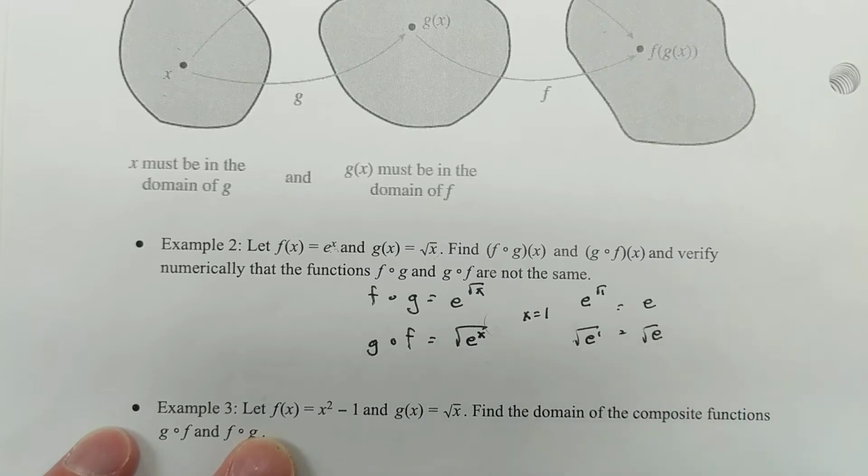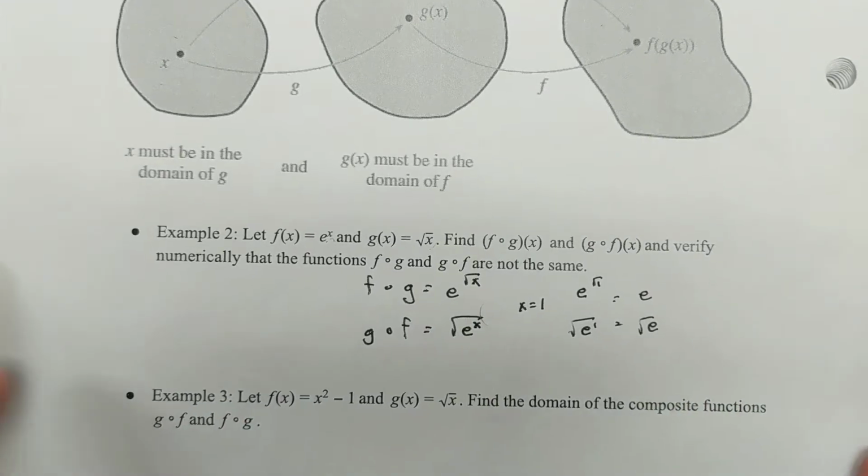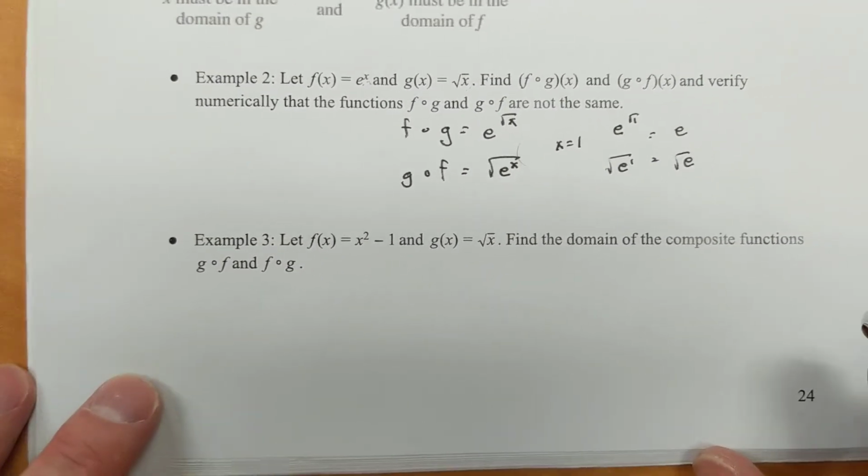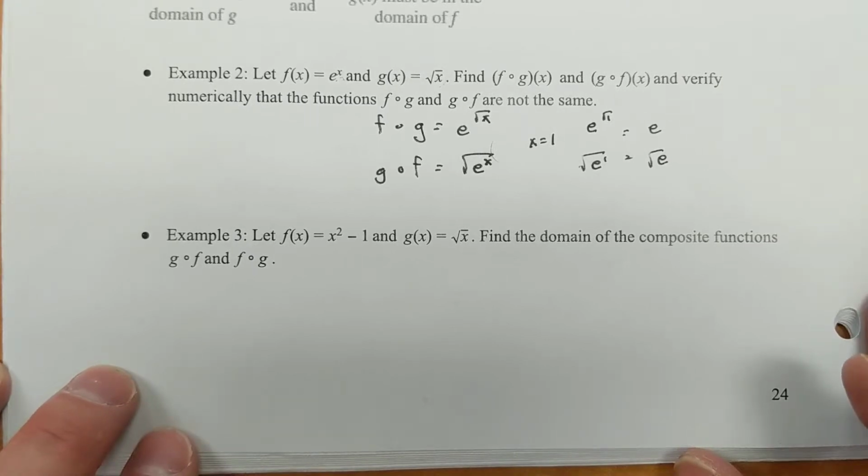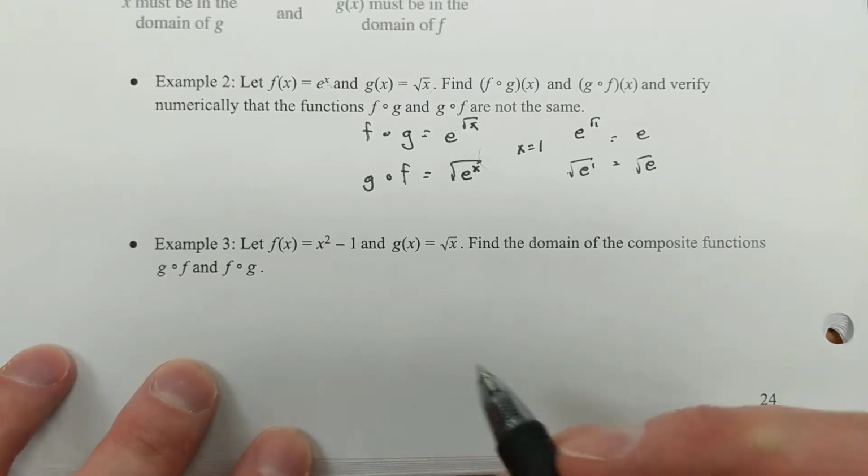So these two things are not equal. So the functions are not the same. So example 3, let f of x equal x squared minus 1, g of x equals root x. Find the domain of the composite function g of f and f of g.